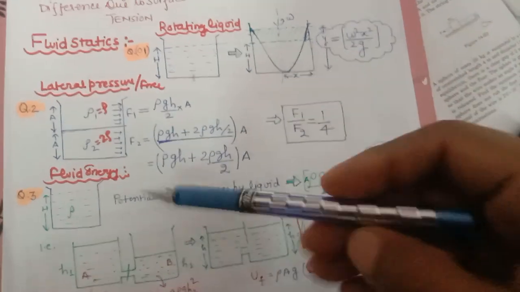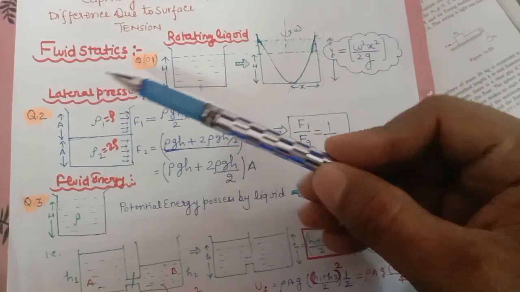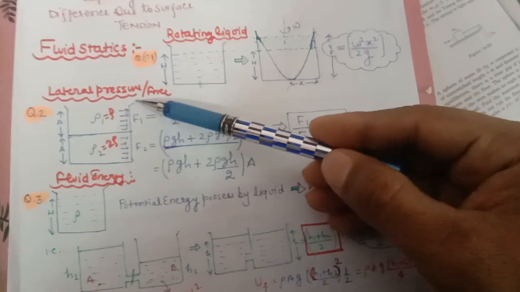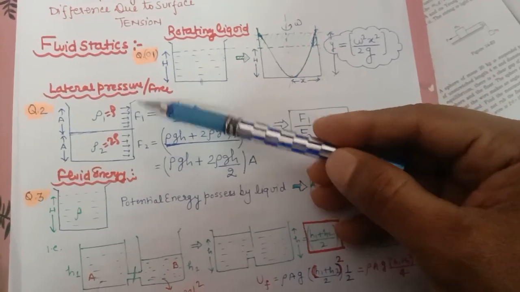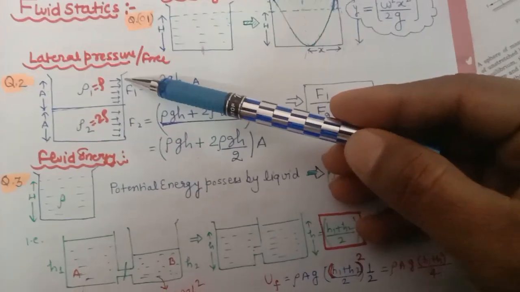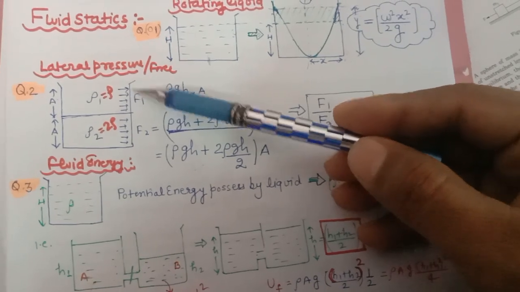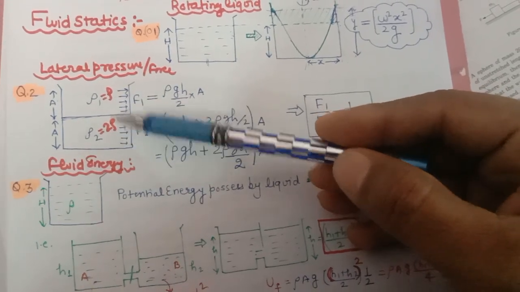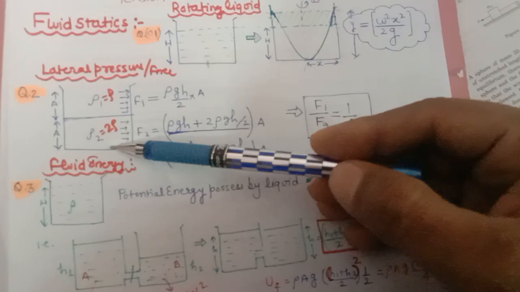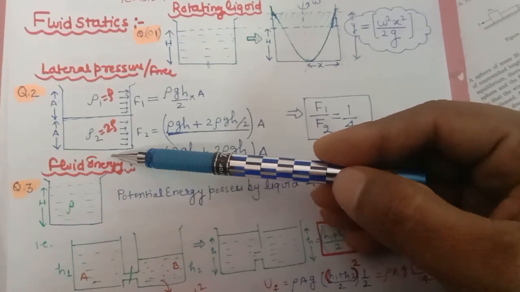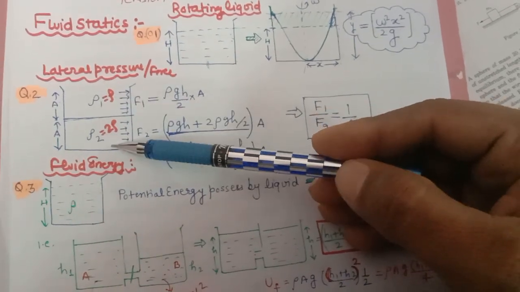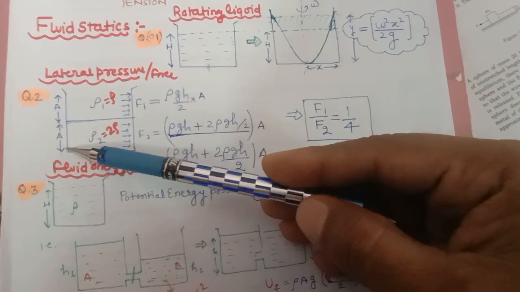Now the next situation is lateral pressure across the walls. Lateral pressure is very important because it was asked earlier already. So for lateral pressure, let's say rho 1 and next rho 2, these are the two density profiles, having rho and 2 rho respective values, and the area remains A.